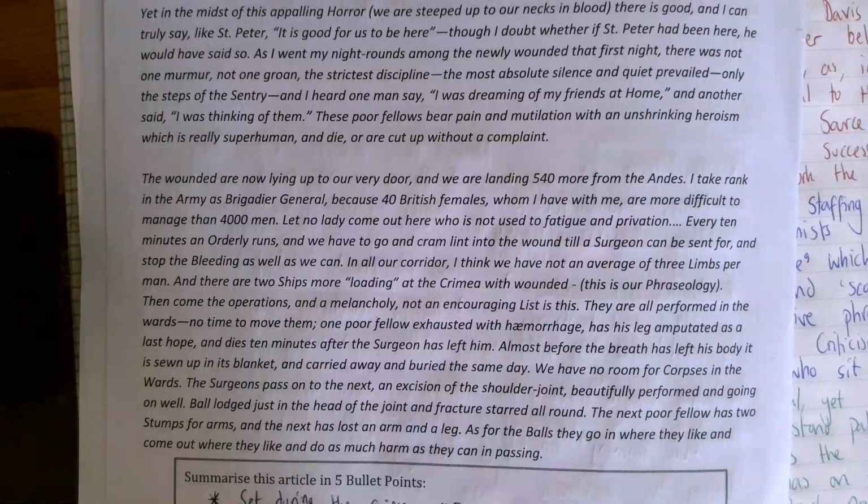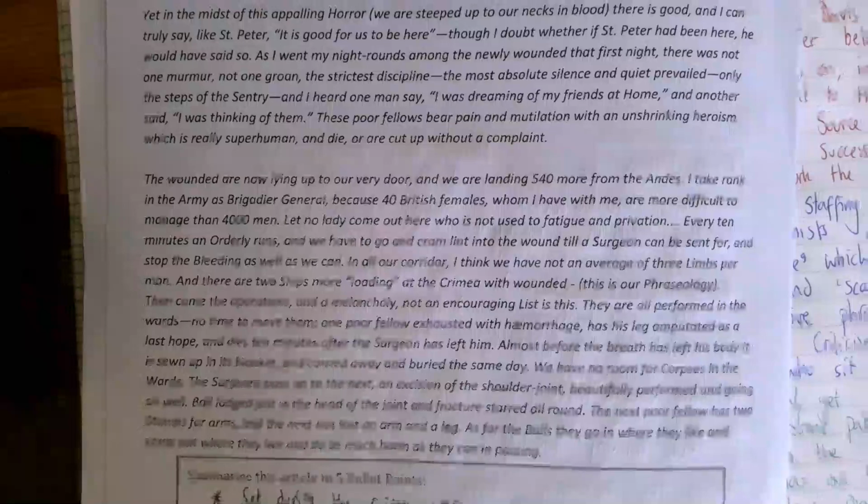They are all performed in the wards, no time to move them. One poor fellow, exhausted with hemorrhage, has his leg amputated as a last hope, and dies just 10 minutes after the surgeon has left him. Almost before the breath has left his body, it is sewn up in its blanket and carried away and buried the same day. We have no room for corpses in the wards.